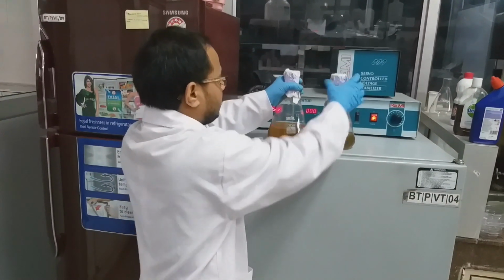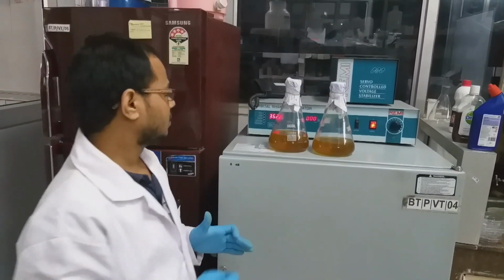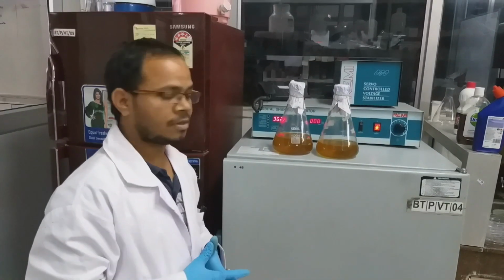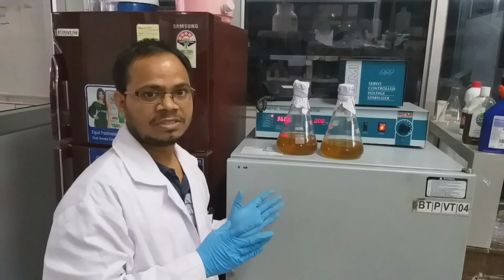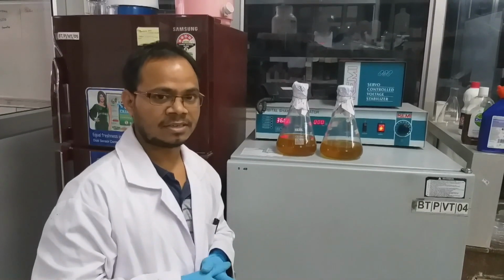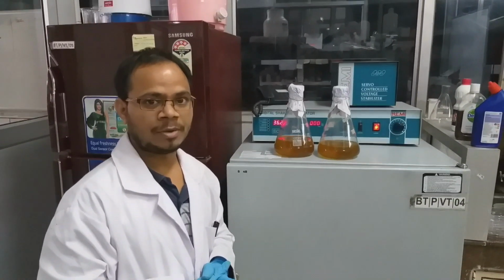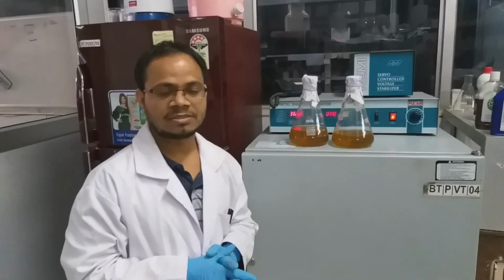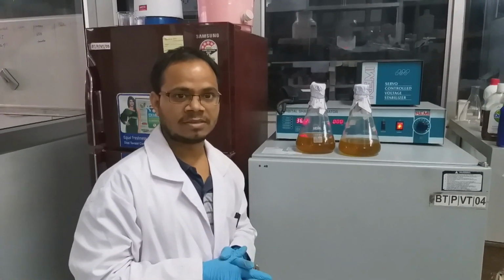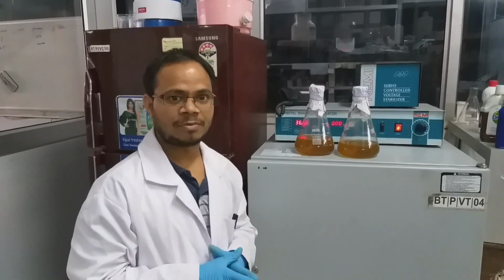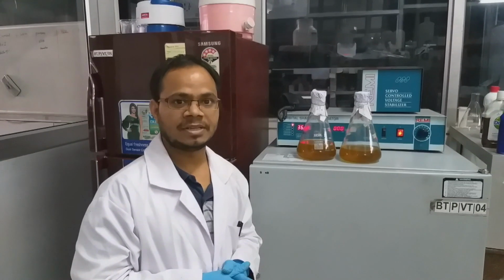As we can see, the bacterial OD is around 0.37 to 0.4, so this is the right time for induction. We will use isopropyl beta-D-thiogalactopyranoside as the inducing agent, which in short form we call IPTG.